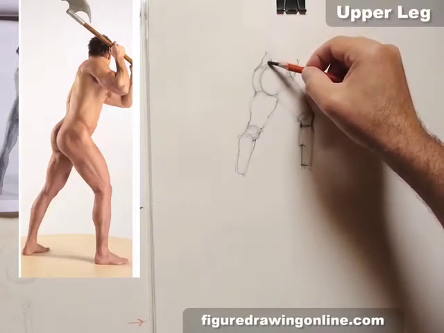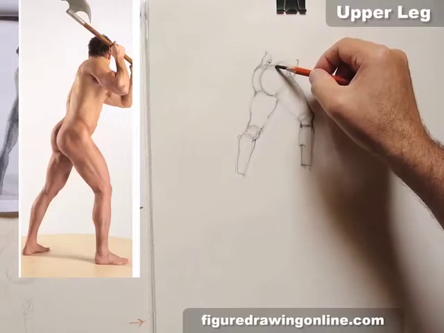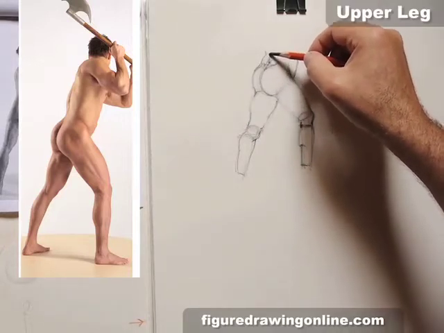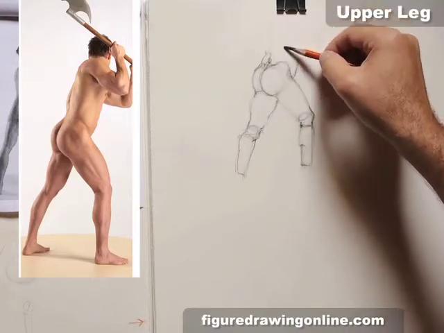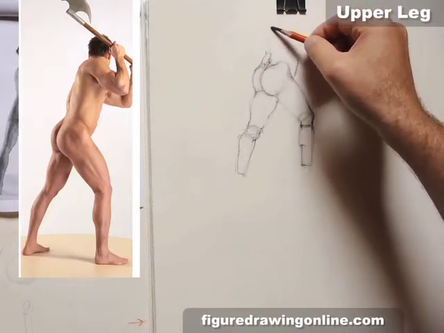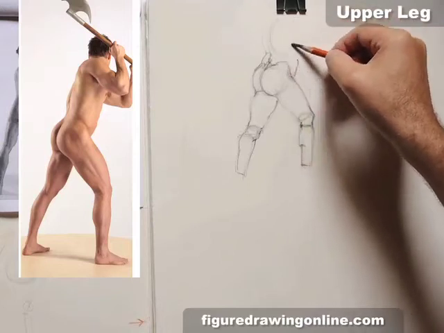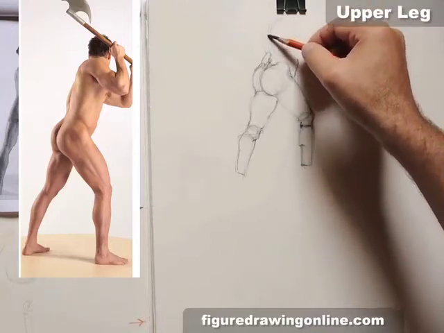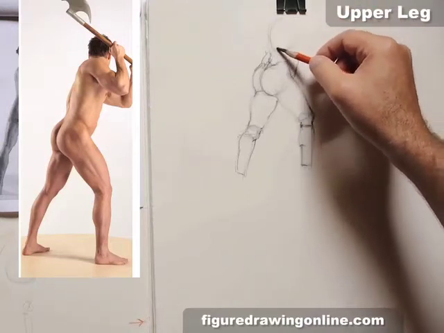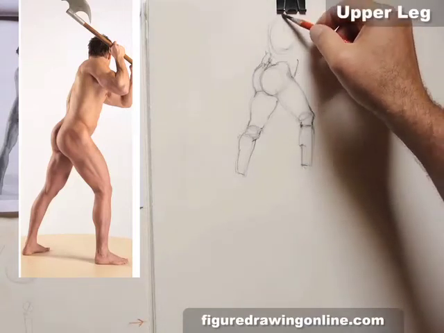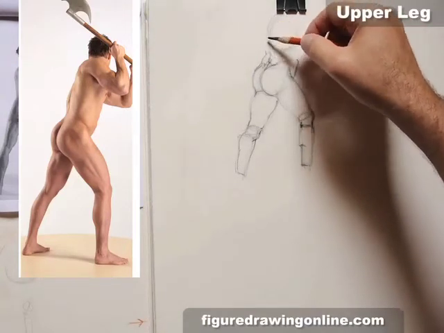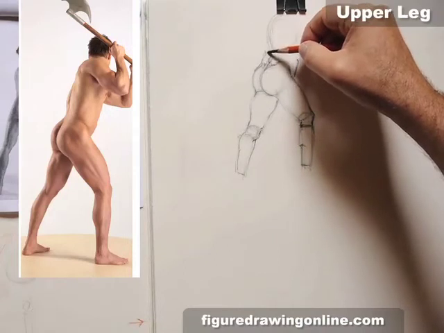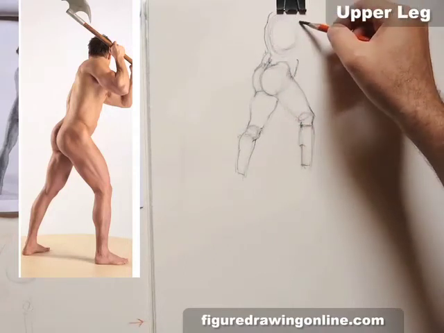In the back we have the sacral triangle somewhere there, and from then on the spine goes up. Now I'll just put in roughly a position for the rib cage, and then draw the muscles over it.